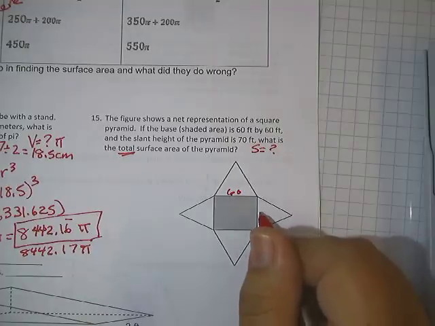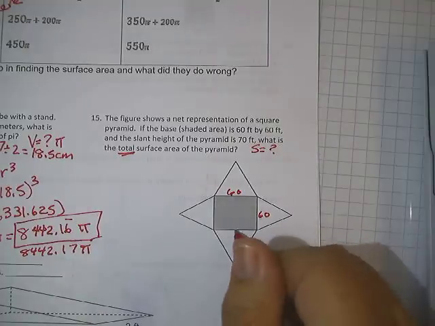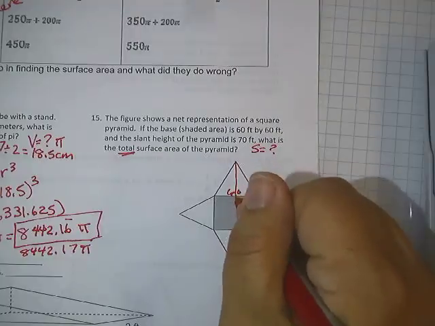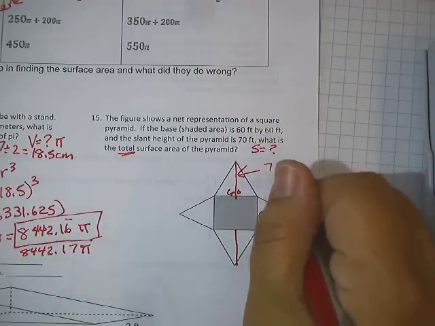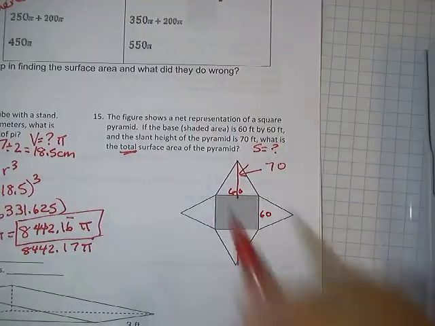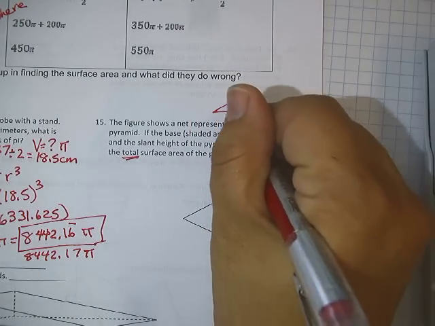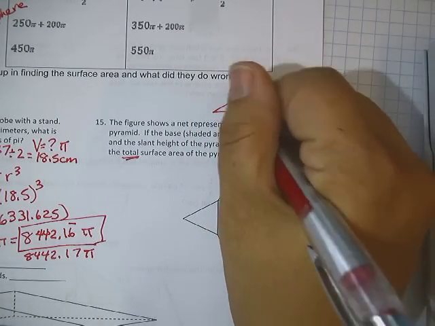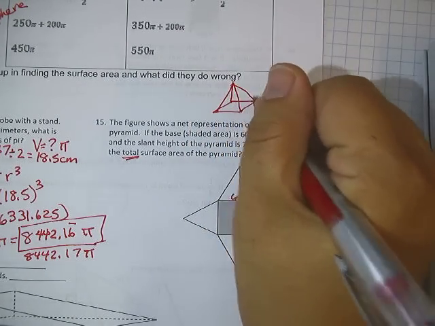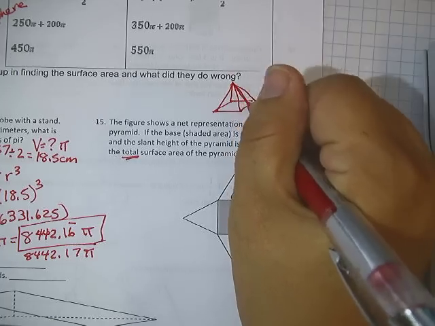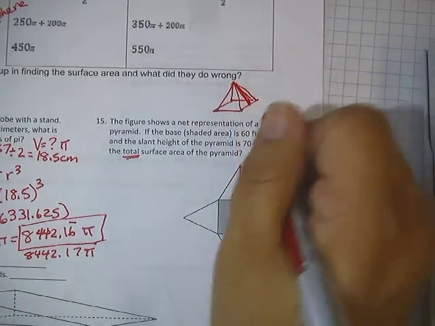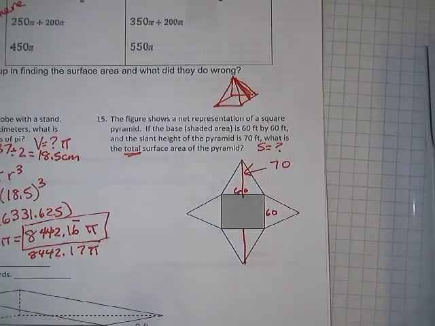That is 60. Slant height, which is straight up and down, is 70. Now, why is it straight up and down here? That's because it's a net. If I were to draw this again where it's standing on its base, the slant height is the line that goes there. See how if I unfold it, it looks like the line that's right here.